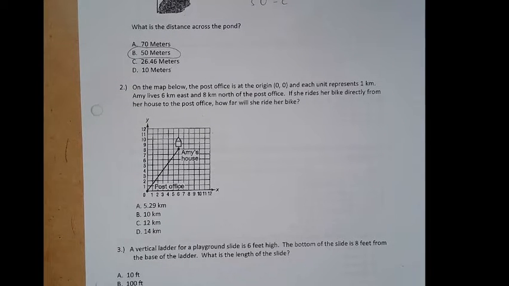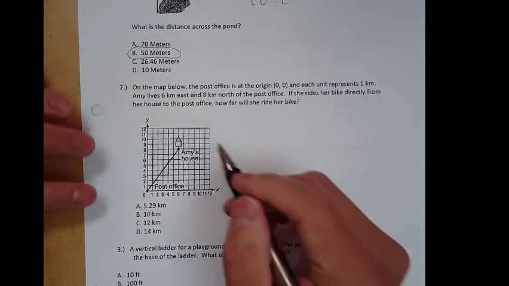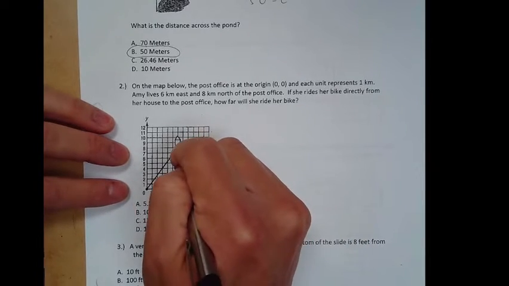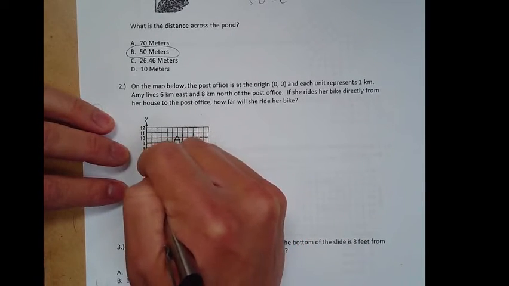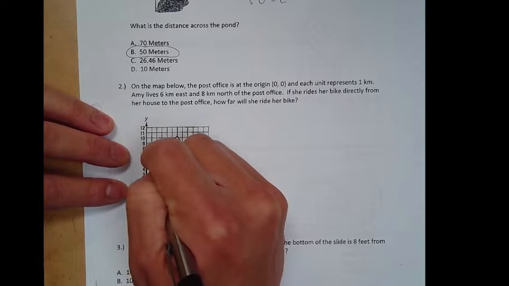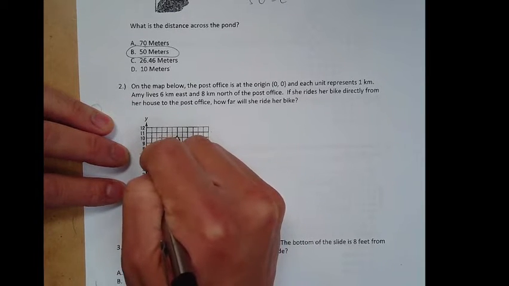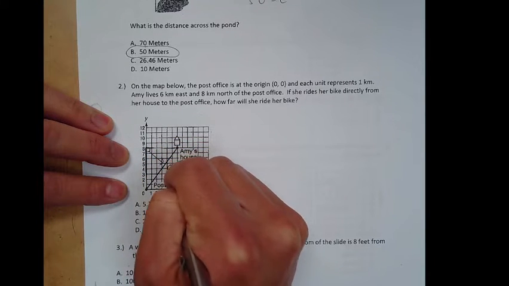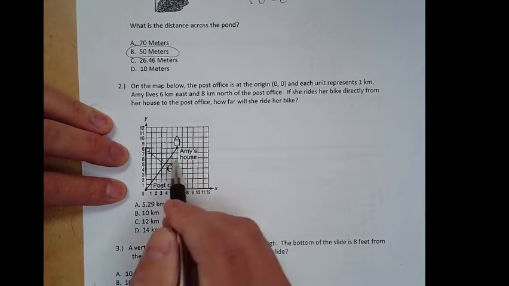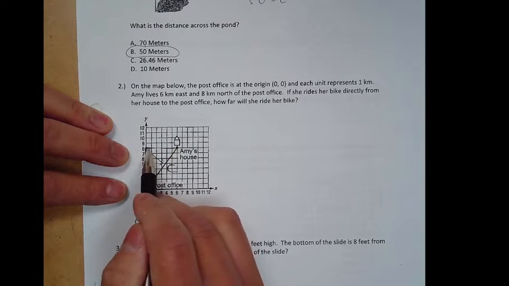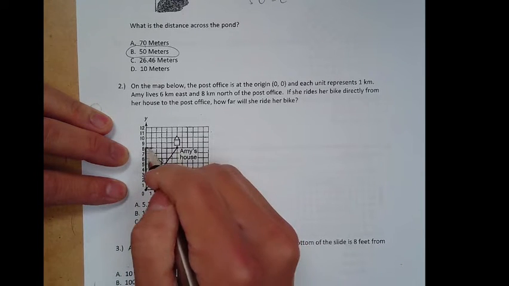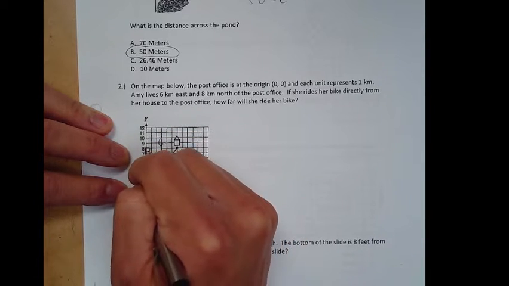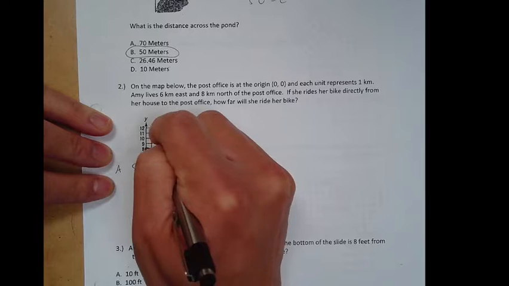We're looking for the distance from the post office to Amy's house. So I can make a right triangle going like that. There's my right angle. If I draw a line, there's side C. It looks like the horizontal length is 6, if I count 6 boxes, and the vertical length is 8. So those are my A and B.